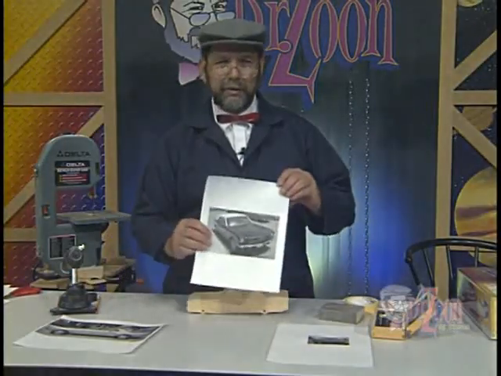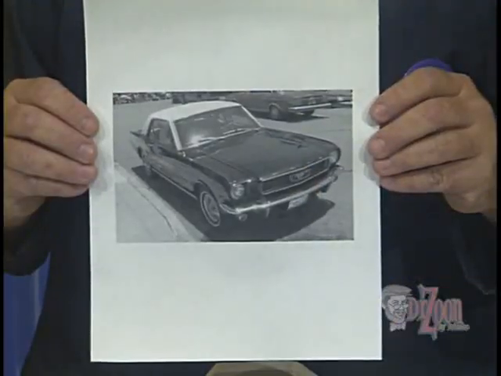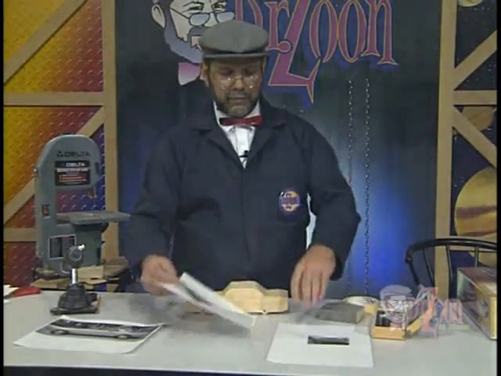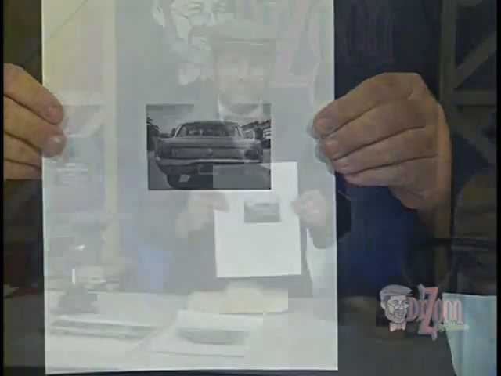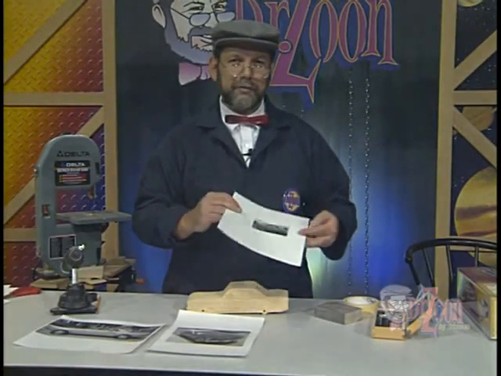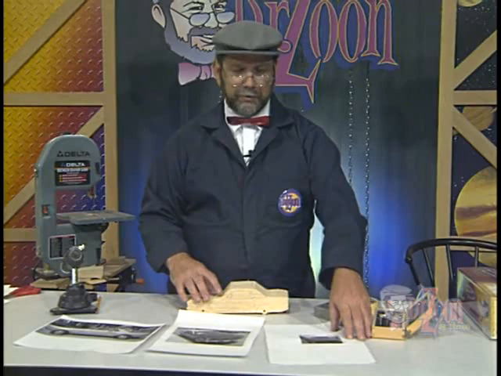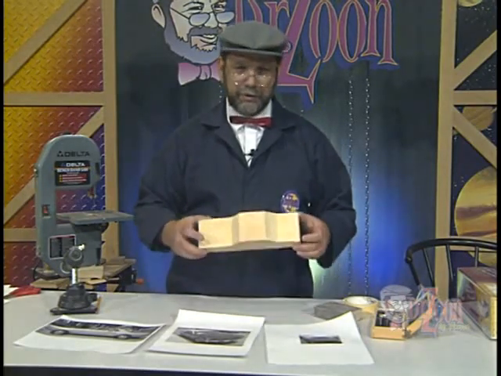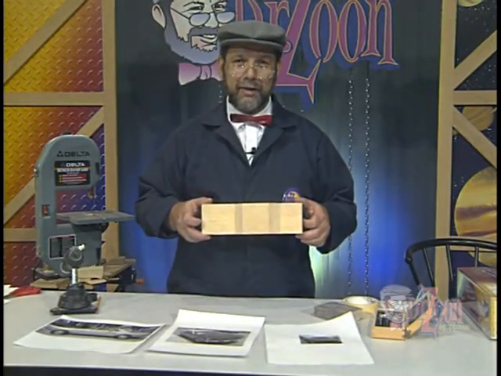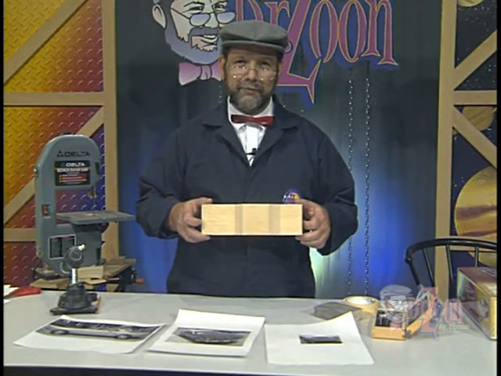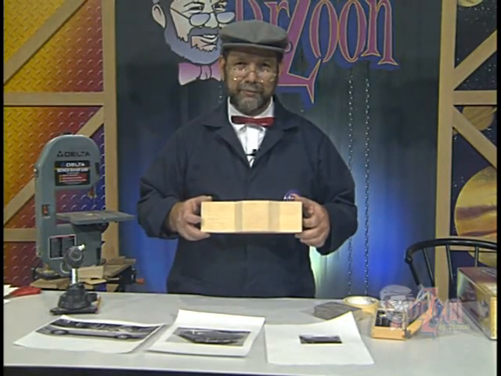If available, an orthogonal view like this, and even a rear view like this. Now, some of you also may have top views, which will not be a square like this. In that case, you'll need to have cut out a top view of your dragster as well.